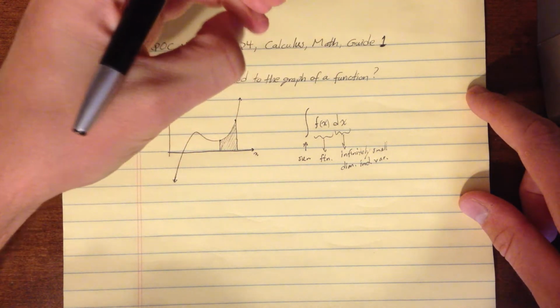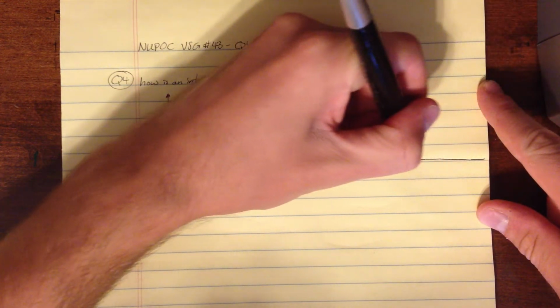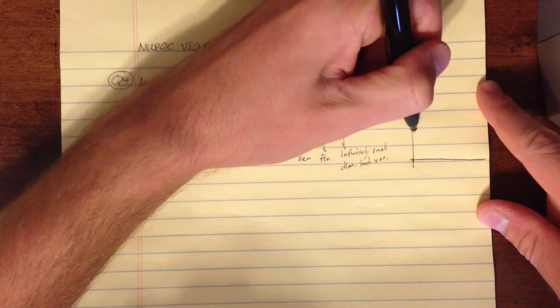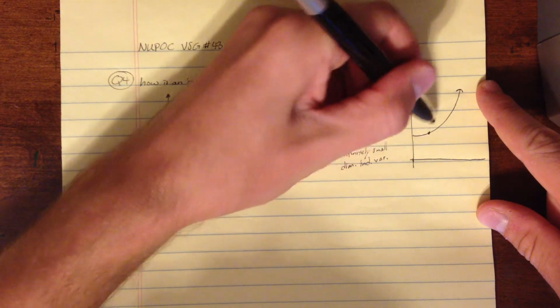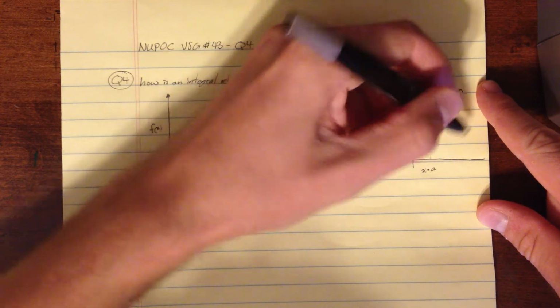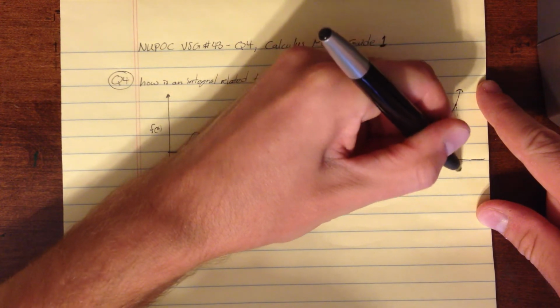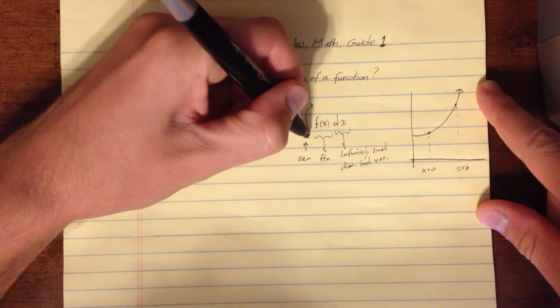So what we're doing is, I'll draw another graph over here. We're going from this point to this point, and let's say this is x equals a, and this is x equals b. We want to integrate from a to b.